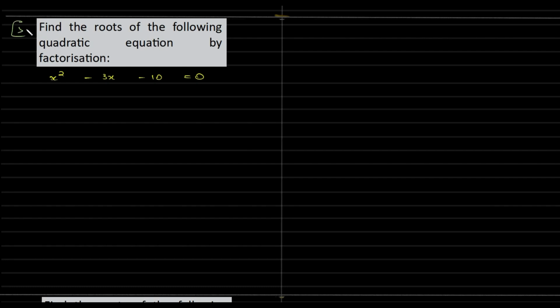Find the roots of the following quadratic equation by factorization. So to begin factorization, that is splitting the middle term, we have to write the given in the standard form. That is 1x square minus 3x minus 10 is equal to 0.